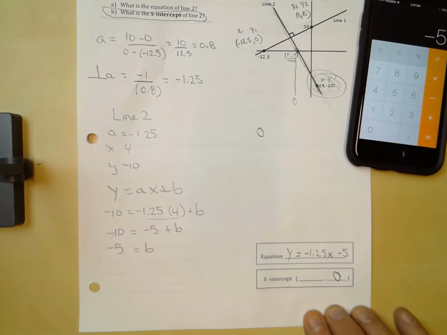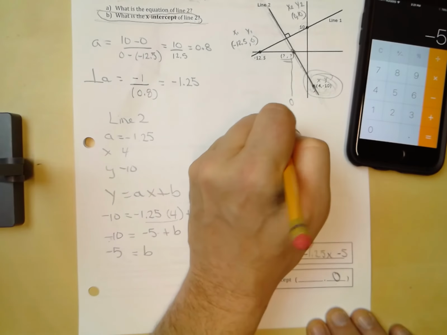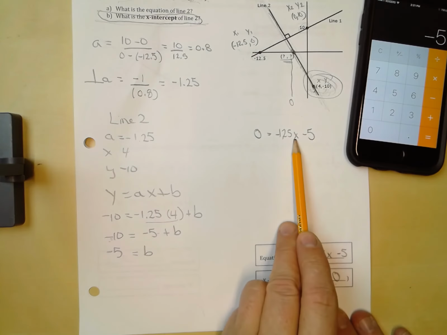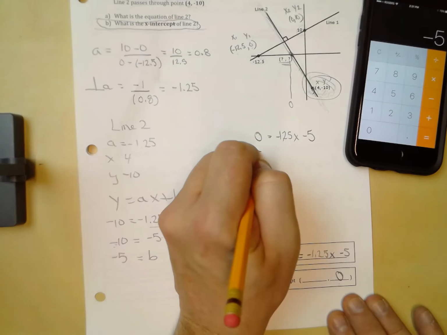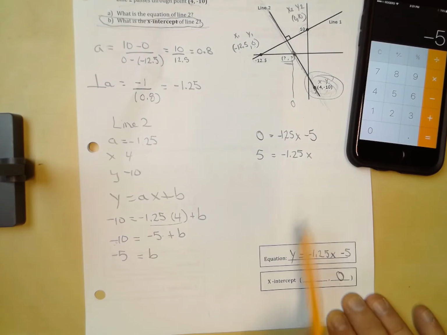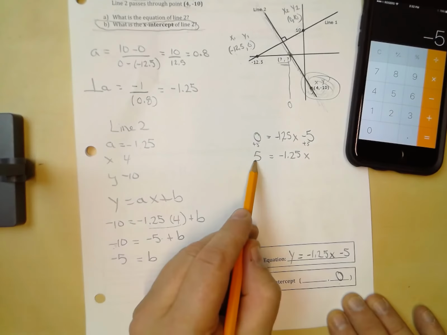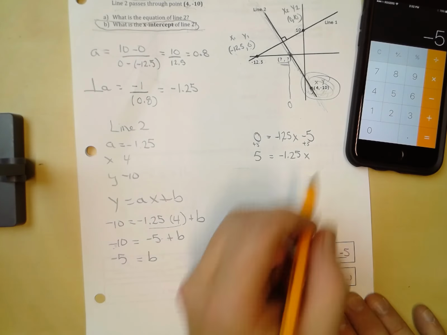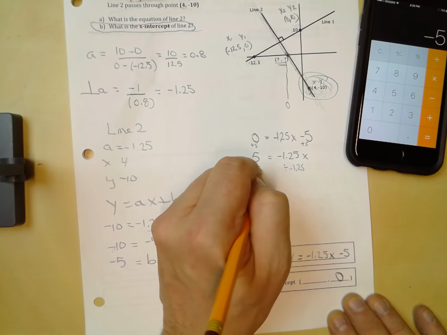0, because that's where your y is, is equal to negative 1.25 x minus 5, the rest of my equation. Now I have to solve for this x. So we're isolating x. We're going to add 5 and then divide by the coefficient of x. When you add the 5, you get positive 5 is equal to negative 1.25 x. How did I get that? I added 5 there, made it go away, and I added 5 there. 0 plus 5 is 5. And now I divide both sides by negative 1.25, there and over there.